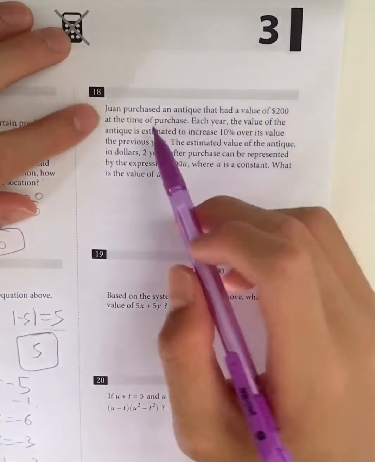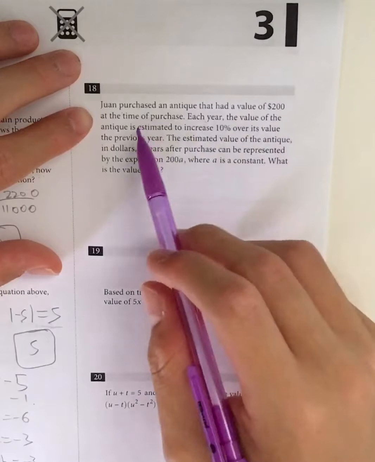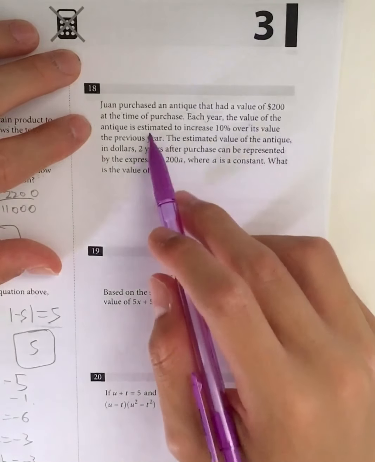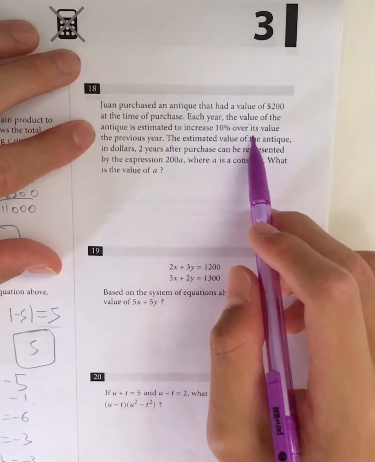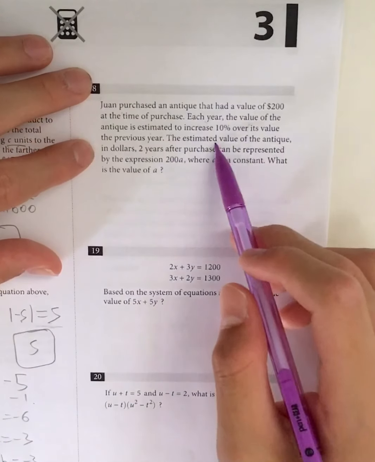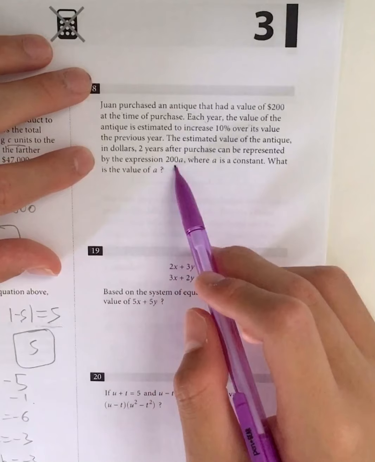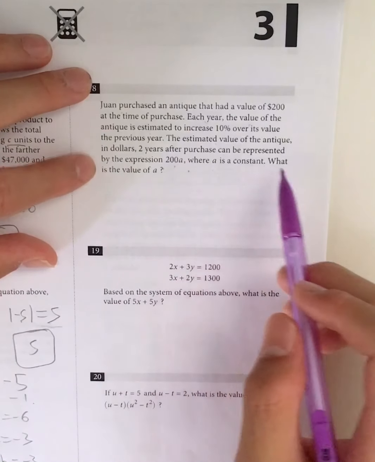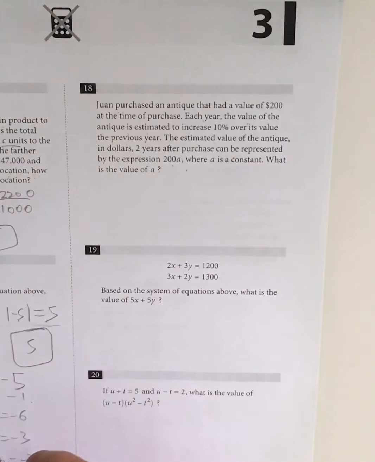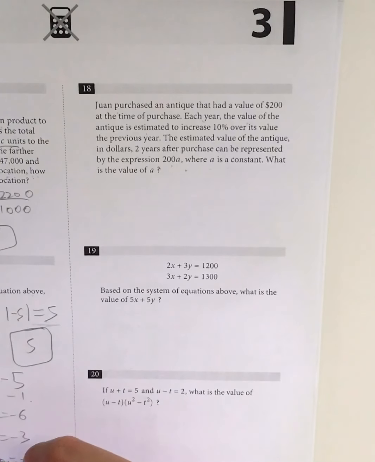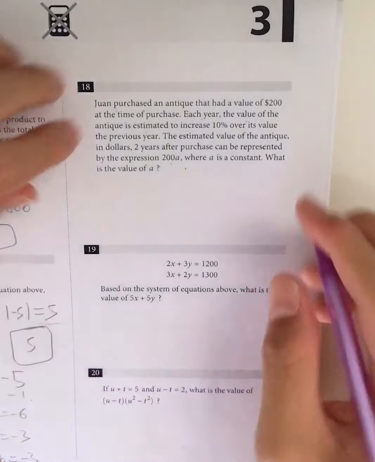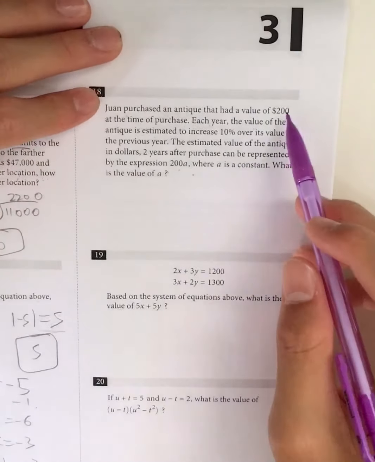Juan purchases an antique that has a value of $200 at the time of purchase. Each year, the value of the antique is estimated to increase 10% over its value the previous year. The estimated value of the antique in dollars 2 years after purchase can be represented by the value of 200A, where A is a constant. What is the value of A? Alright, so let me see this question. Let me read it again.